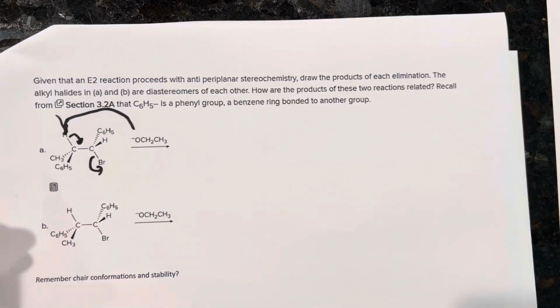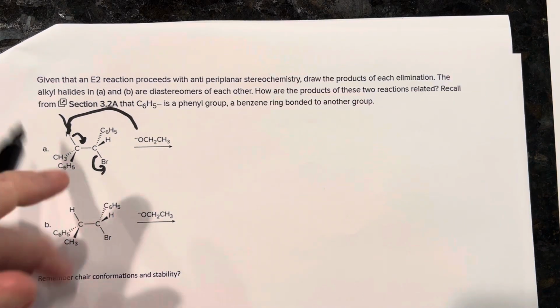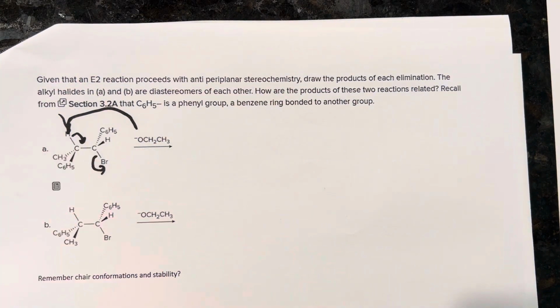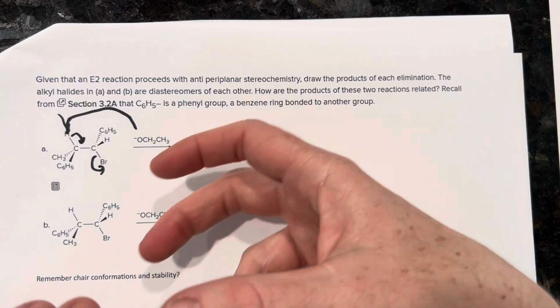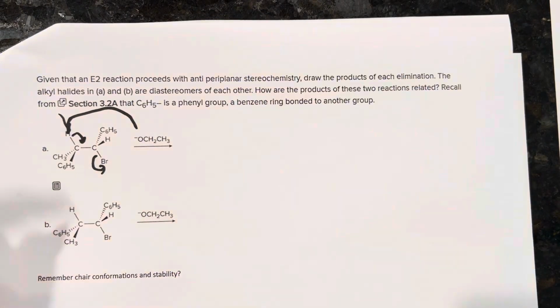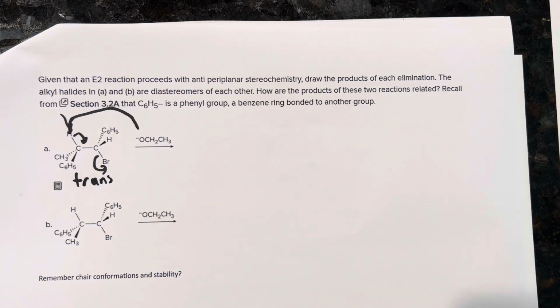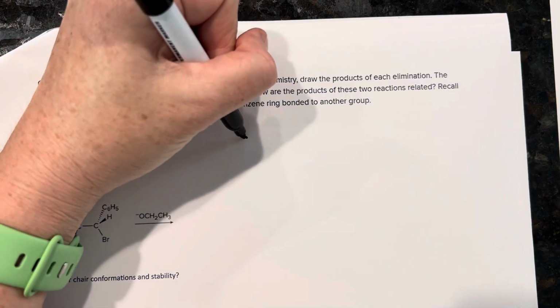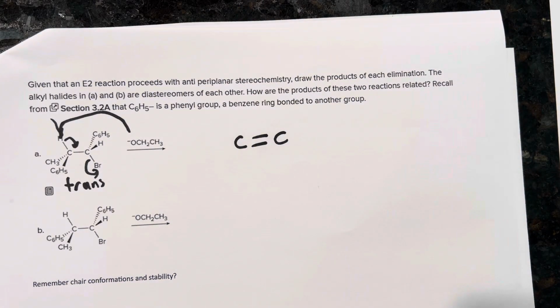So if you look at them, right now you have one coming toward you on the wedge, and one going into the plane on the dash. In other words, right now, technically, even though we could just switch it around, if you froze this in time, this would be a trans formation. And because of that, what you will get is a trans formation.